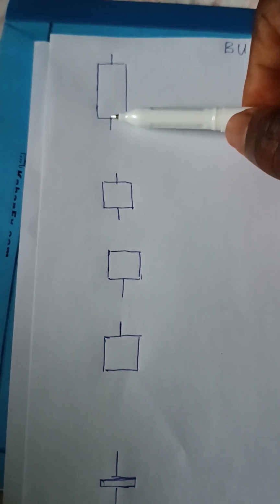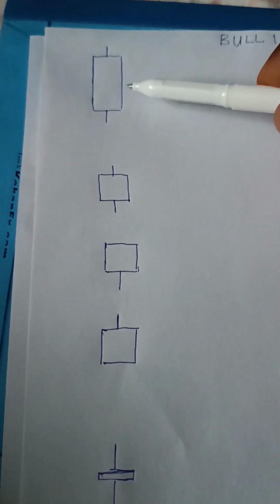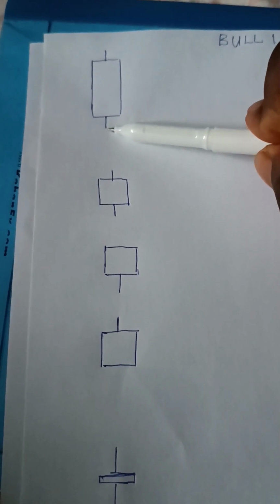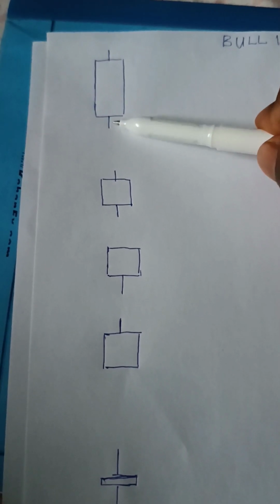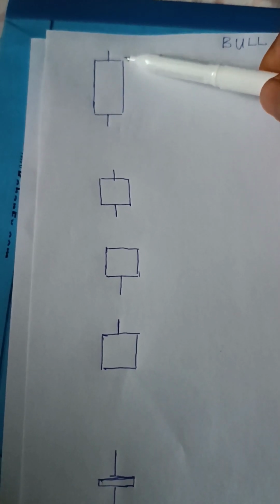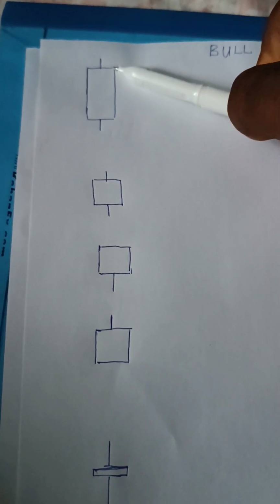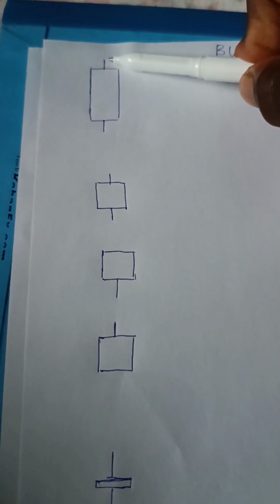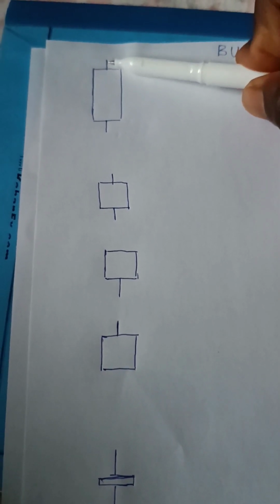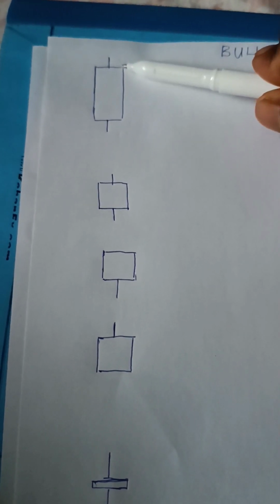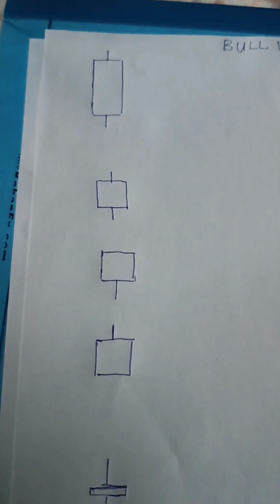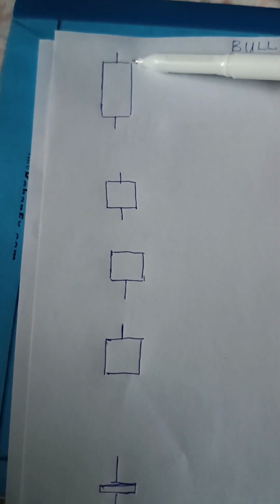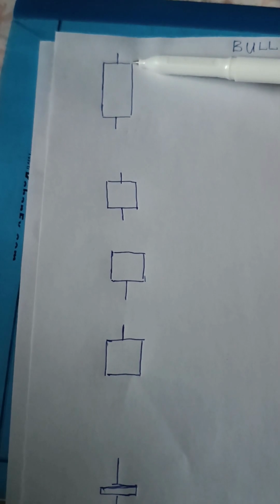So this shadow helps us to know that during this particular time frame, there was a time the price reached this level, but it couldn't sustain. Thereby, it went up and up and up and somehow closed here. It even went up to this highest point, but couldn't sustain it, then wiped back again to close here. So a bullish candle opens at a lower price and closes at a higher price.